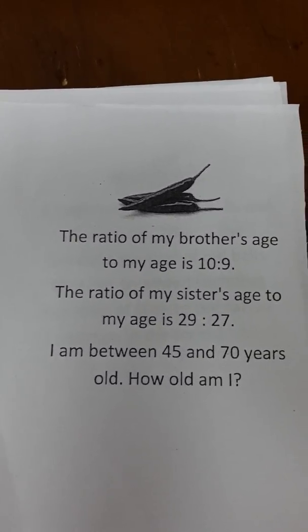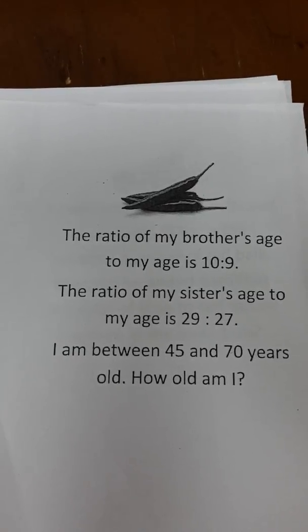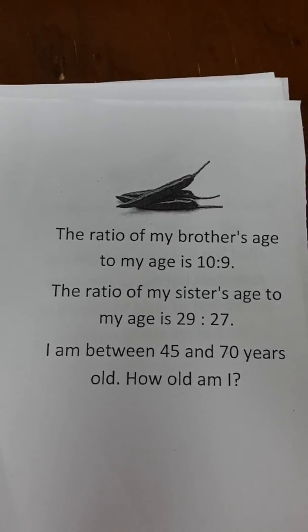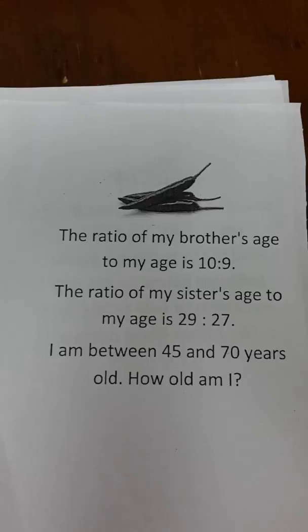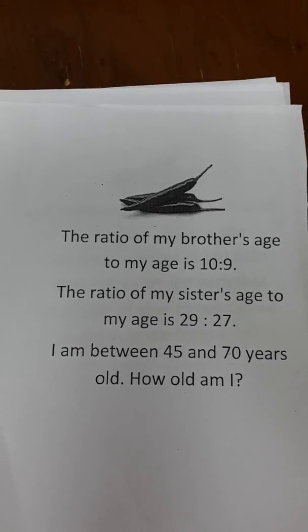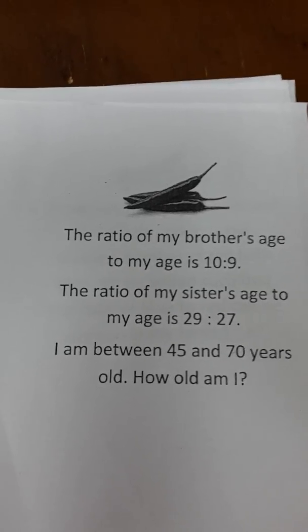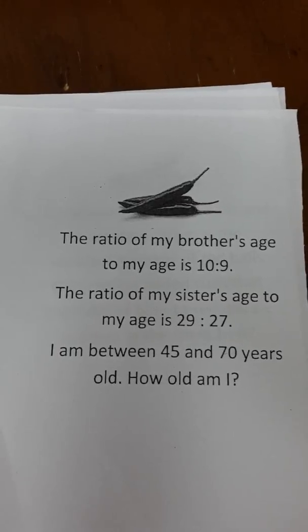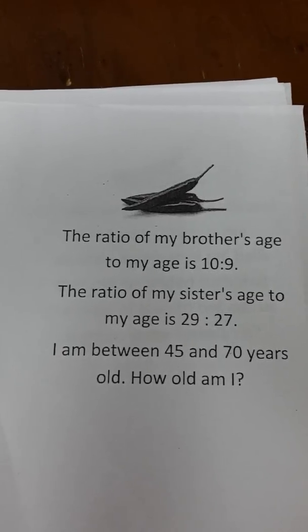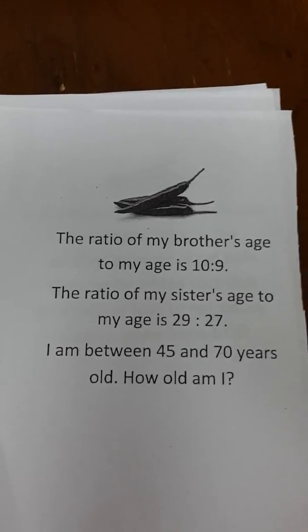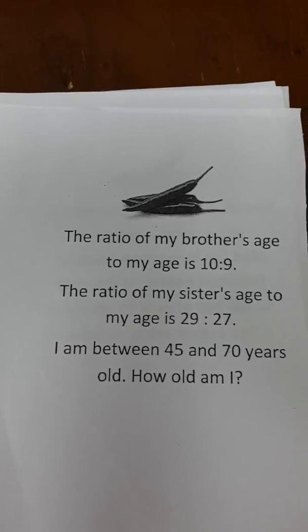The ratio of my brother's age to my age is 10 to 9. The ratio of my sister's age to my age is 29 to 27. I am between 45 and 70 years old. How old am I? Now here you're given two separate ratios.